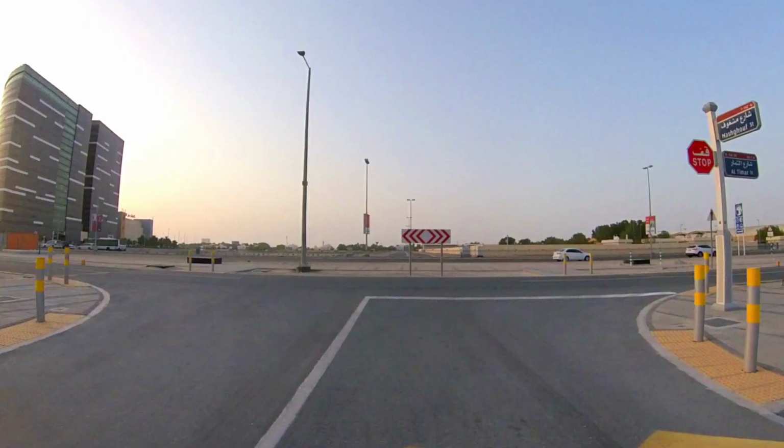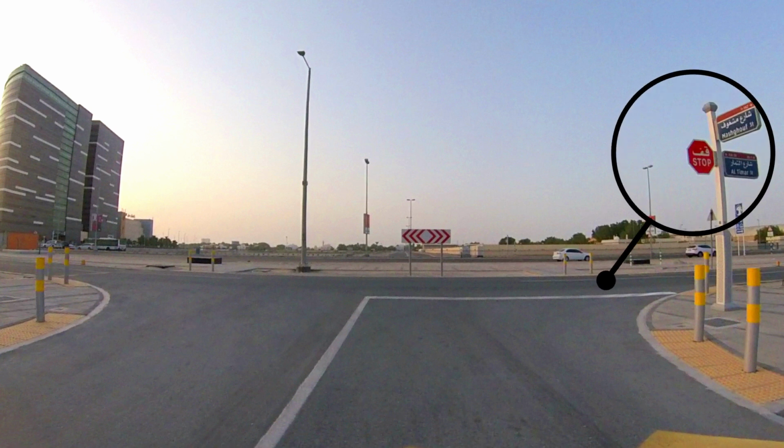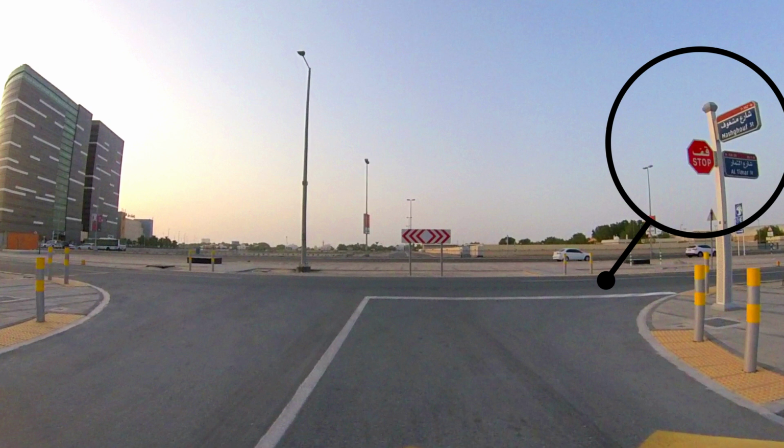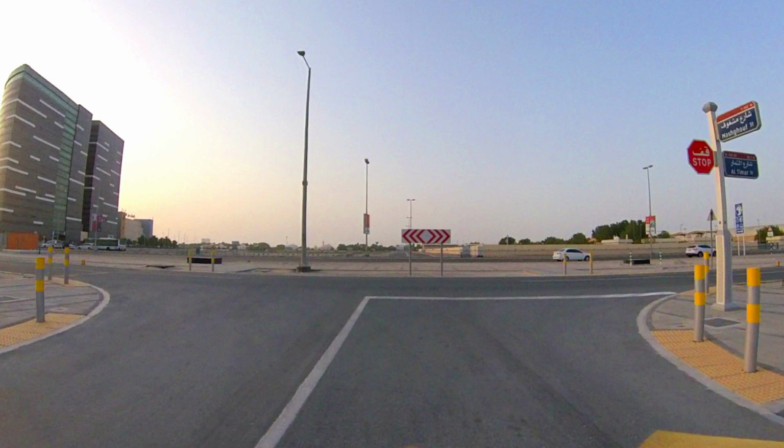In the first type of right, we have a stop sign and a stop line. So it means we must stop the car before the line because we are facing a stop sign. After stopping the car, you must check the left side for safety, and after checking the safety, you can enter to the right side.